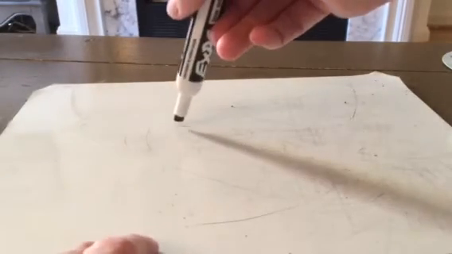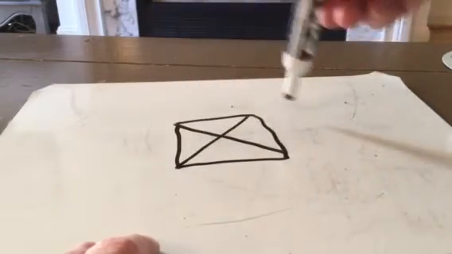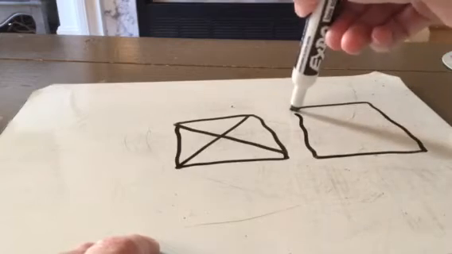So let's do another one. You have this one in your journal, on the paper we glued in. I'm going to just draw it here, and we're going to label this fraction.